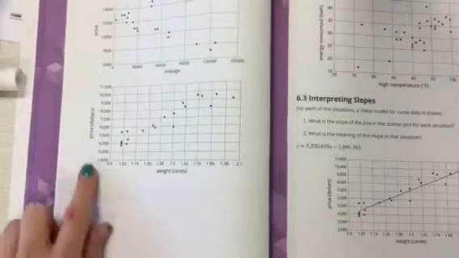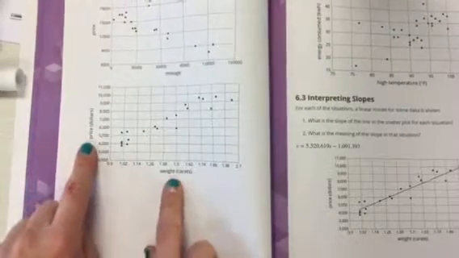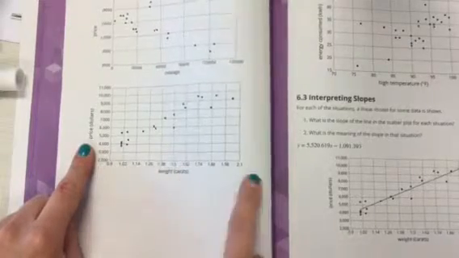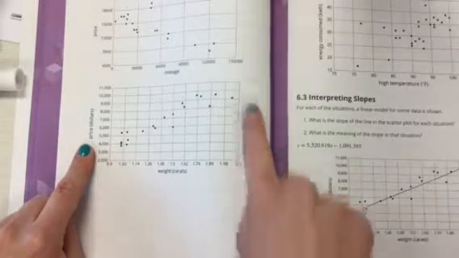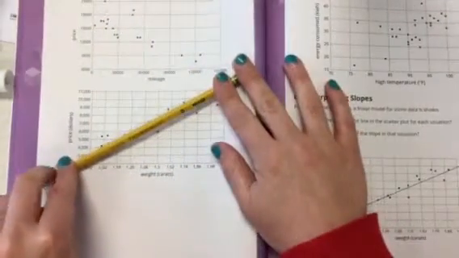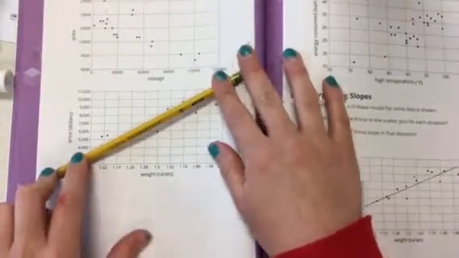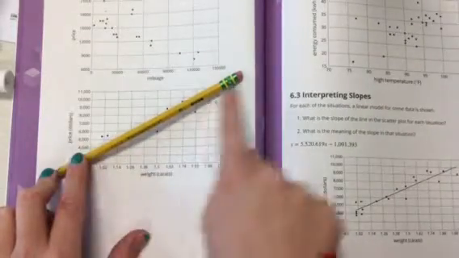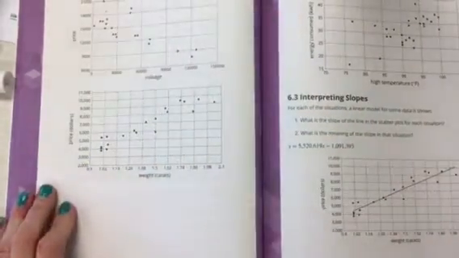This second graph comparing price of a diamond and its weight in carats, we see that as the diamond weight is increasing, the price is also increasing. So if we were to draw a line, let's say my pencil is the line, we see that we have a positive association. As the weight is increasing, the price is also increasing, which makes sense because the bigger the diamond, the more expensive it's going to be, right?